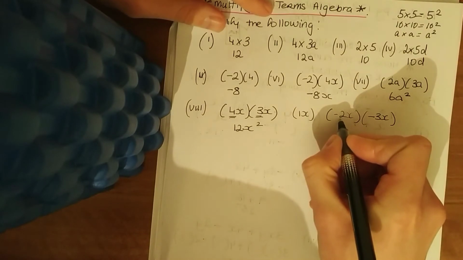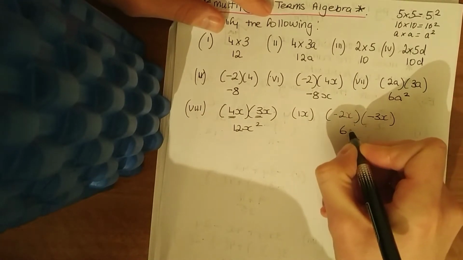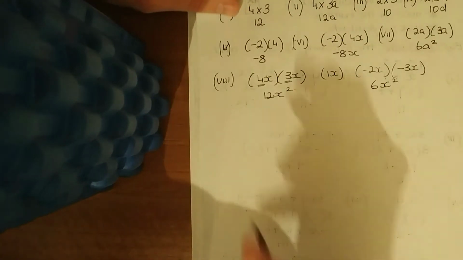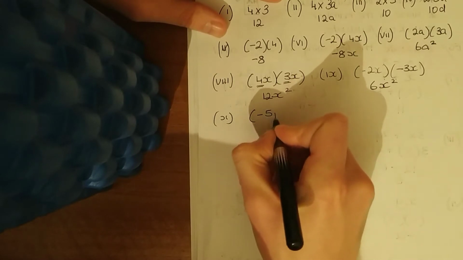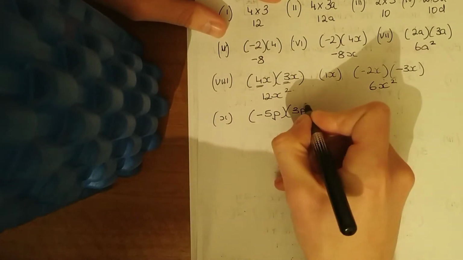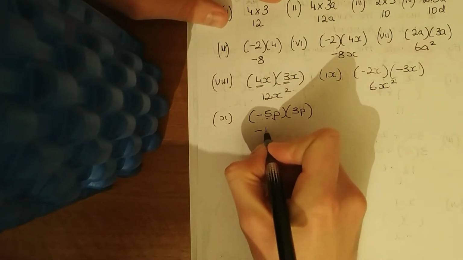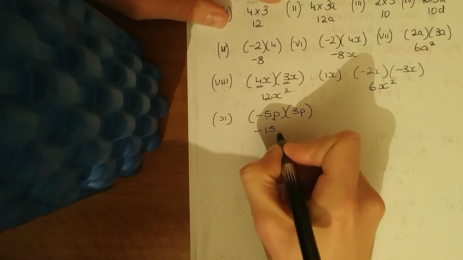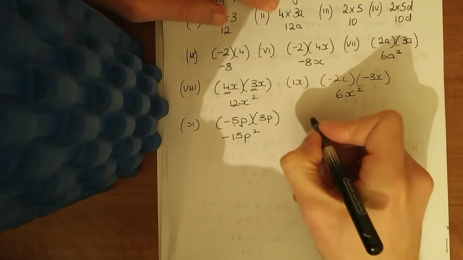Do your numbers first. Minus 2 times minus 3 is 6. X times x is x squared. If we went on there, we said we had minus 5p times 3p. What have we got here? Minus 5 times 3 is minus 15. P times p is p squared.